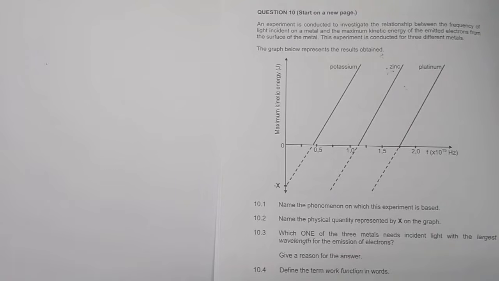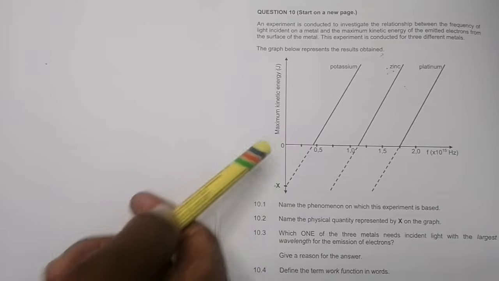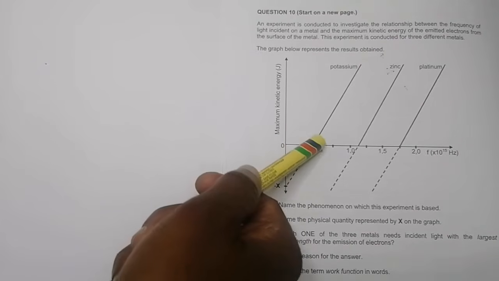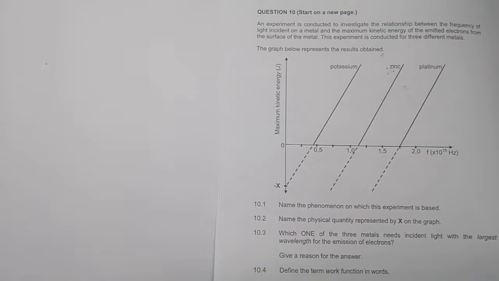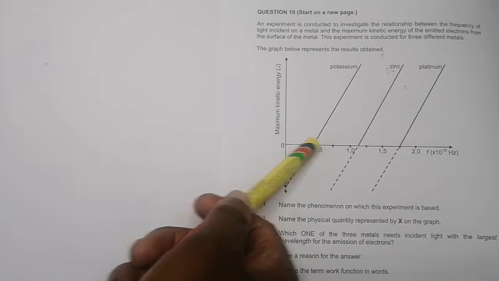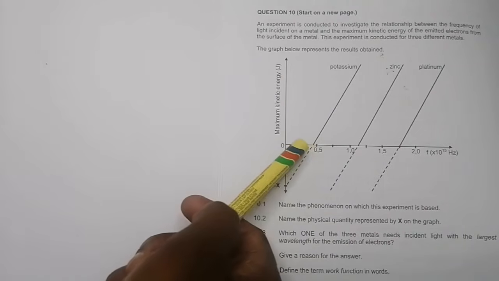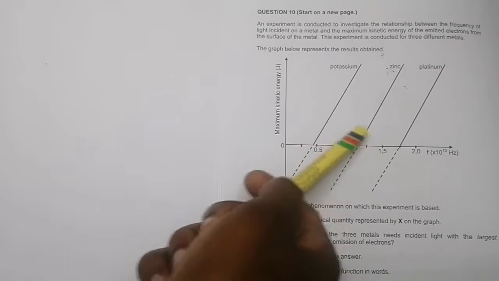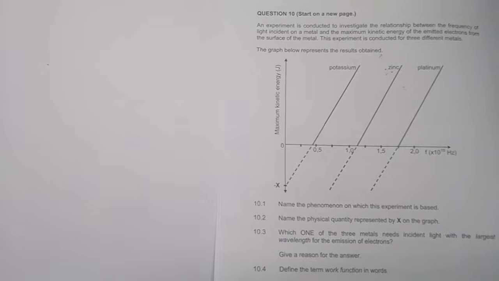And please remember, each metal has its own work function. When you look at that graph, if we're considering that as the frequency, that would be our threshold frequency. So it means that the threshold frequency for potassium is much less, or it has a lesser work function than in this case zinc. So you would find that you require more energy to emit electrons in zinc than you do in potassium.